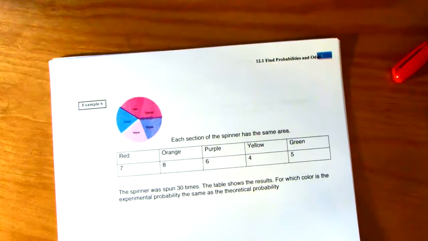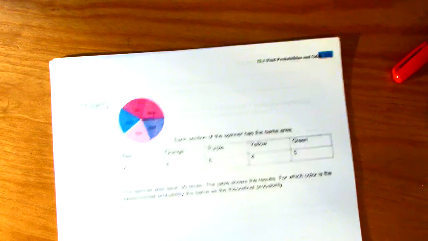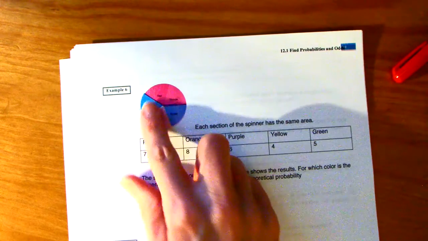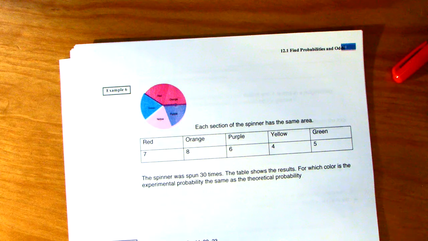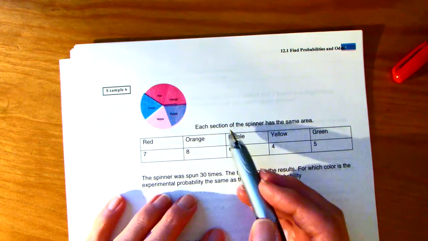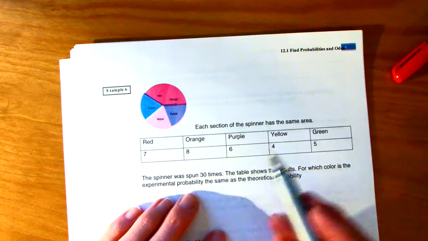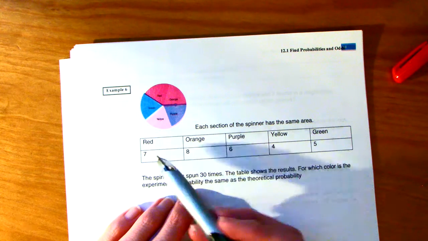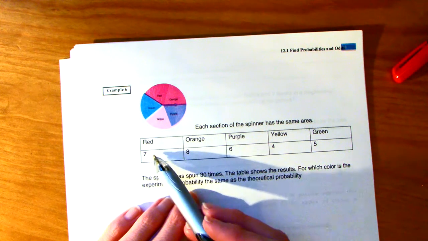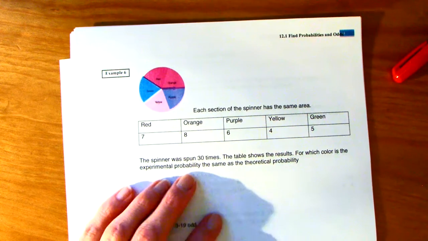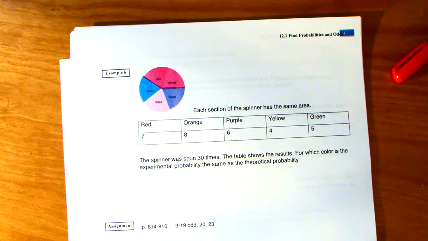Almost done. All right, same graph. And again, I picked that graph, and you'll see that it would change if there were a whole variety of colors, but oh well. Okay, each section of the spinner has the same area. Now we're going to spin this 30 times, and let's say red popped up 7 times, orange popped up 8, purple 6, etc. Now, for which color is the experimental probability the same as the theoretical probability?